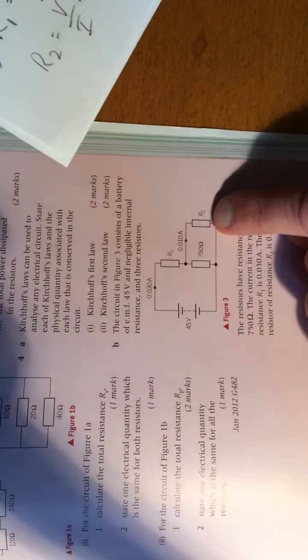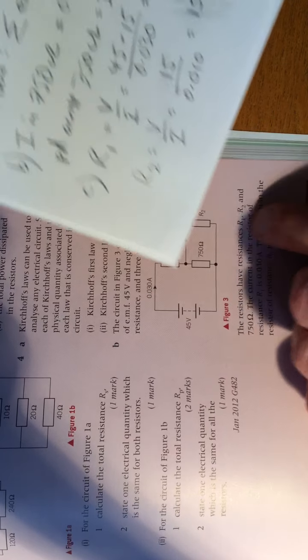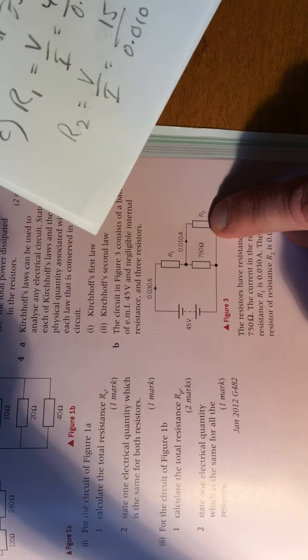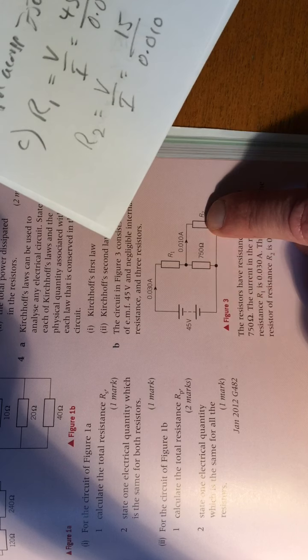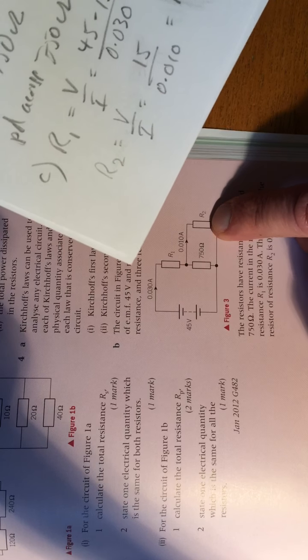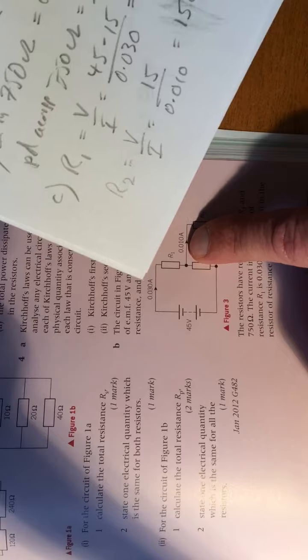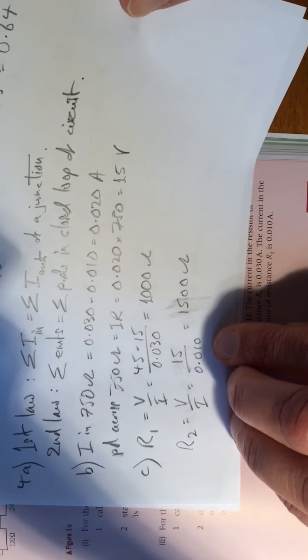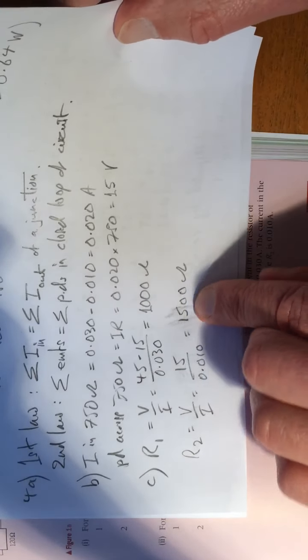And R2, this one, we want our 15 volts because that's in parallel with the 750 ohm resistor, so it'll have 15 volts across it as well, divided by this current, 0.010 amps, gives us 1500 ohms. Get it?